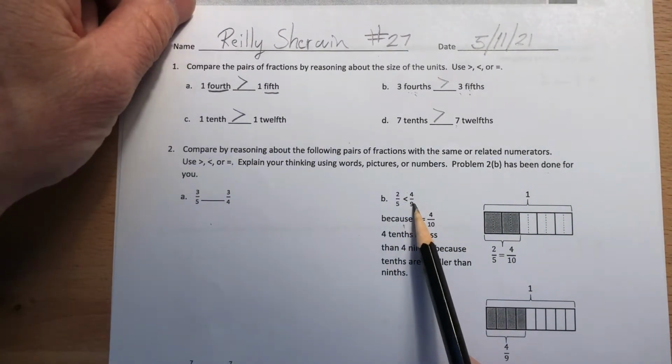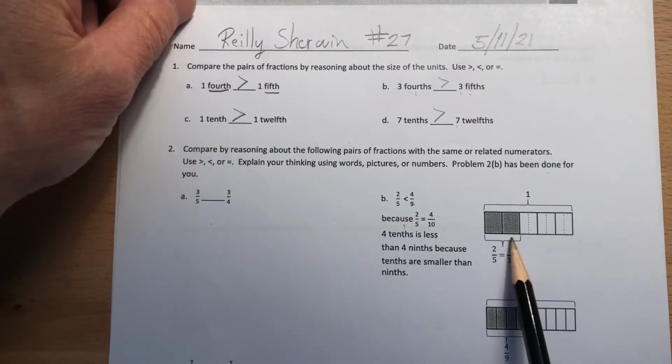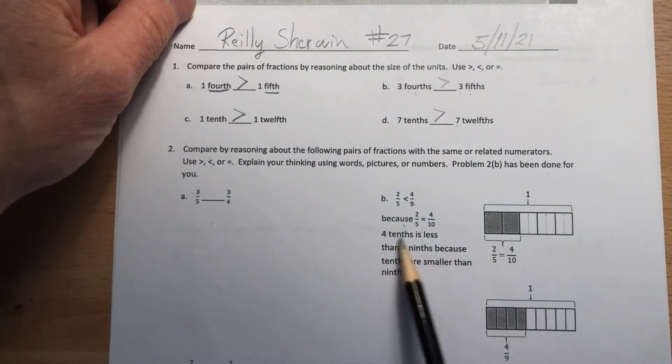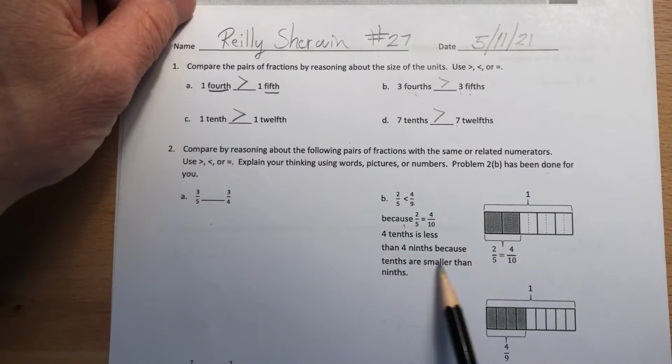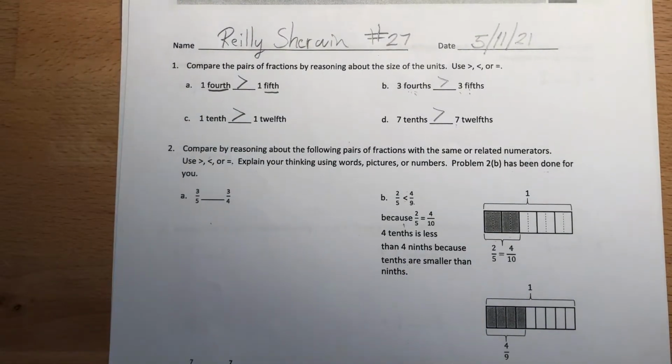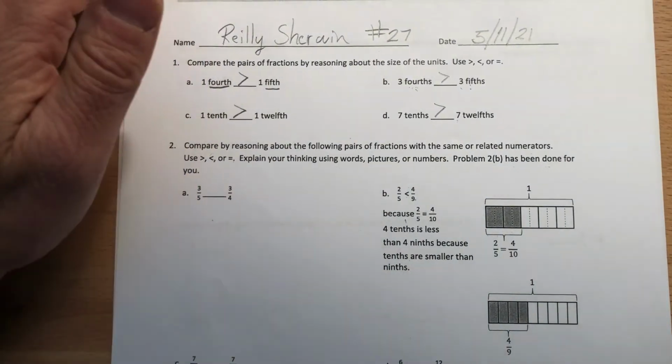2/5 is less than 4/9. And they reasoned it by doing this because 2/5 is equal to 4/10. 4/10 is less than 4/9 because tenths are smaller than ninths. That's fine. I would have chosen to use cross multiplication there. All right. Let's take a look back at A.